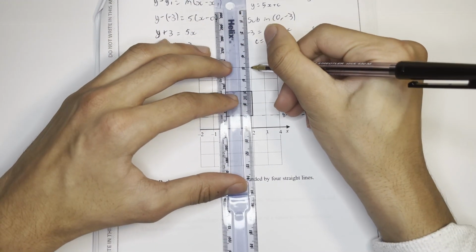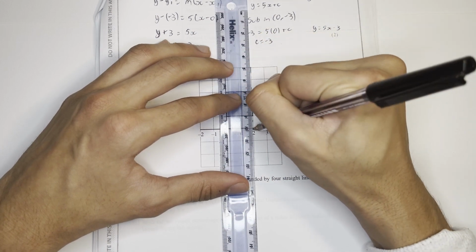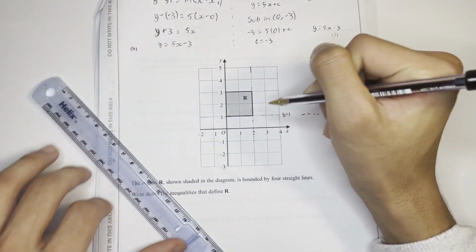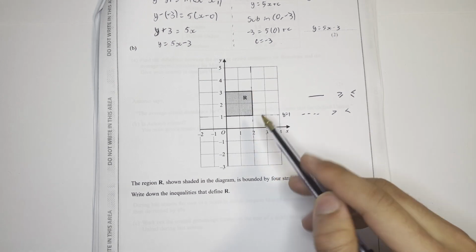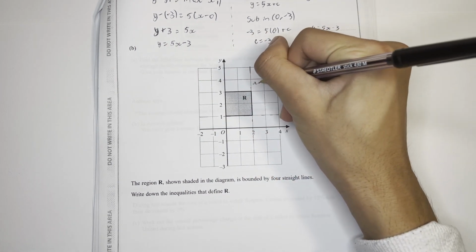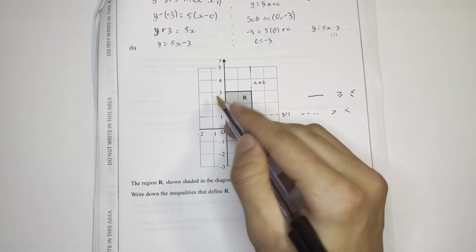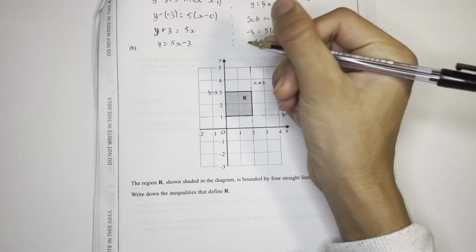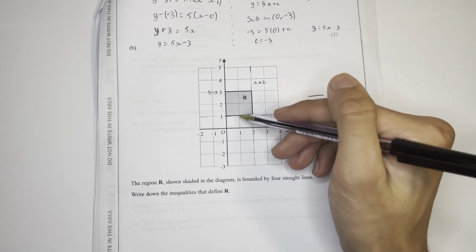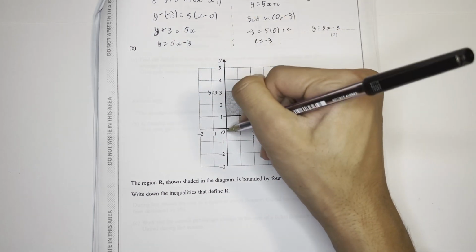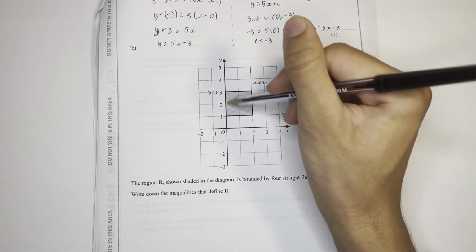The vertical line here, because these lines are vertical and horizontal, it's quite easy to work out their equations. It is simply x is equal to 2. Similarly, we have y is equal to 3, and x is equal to 0, because this is just the line on the y-axis.